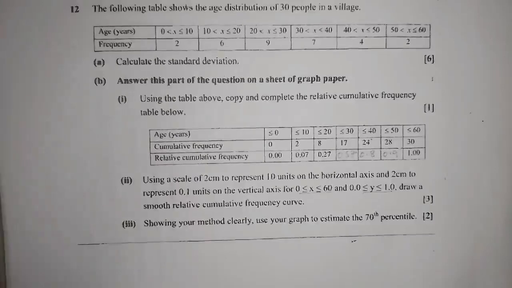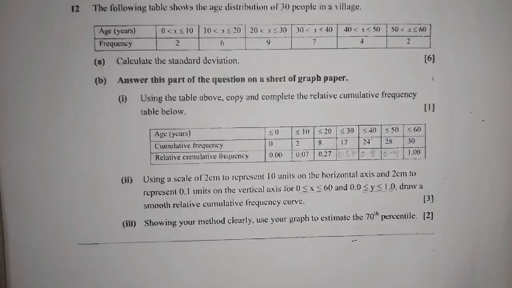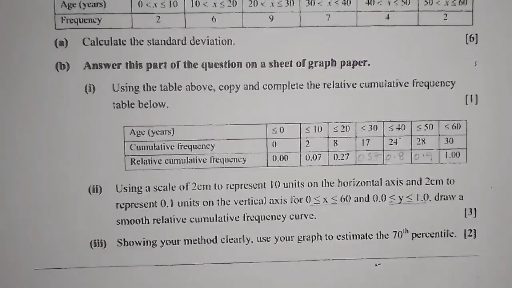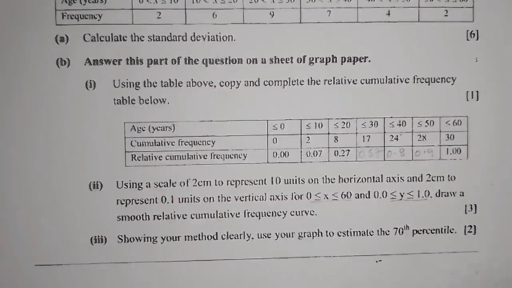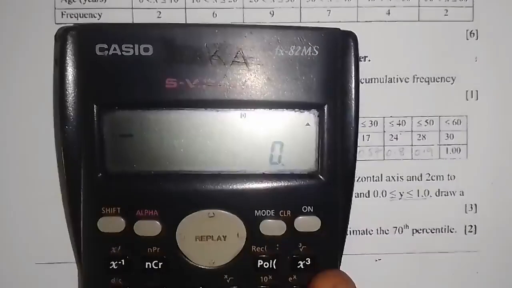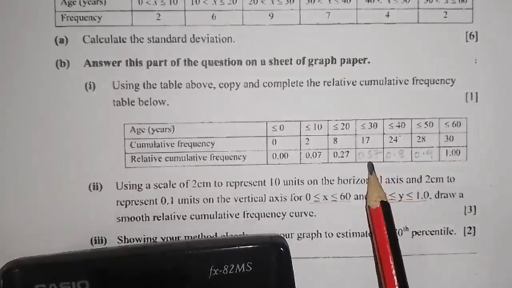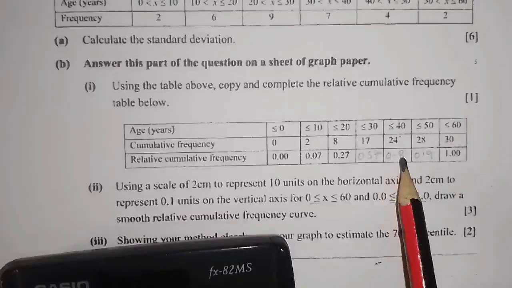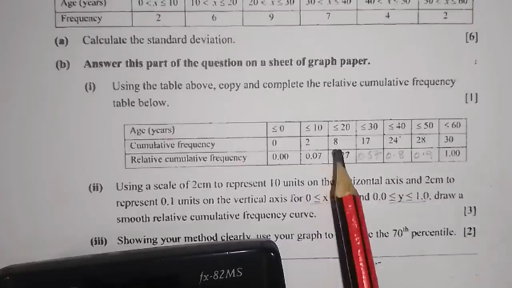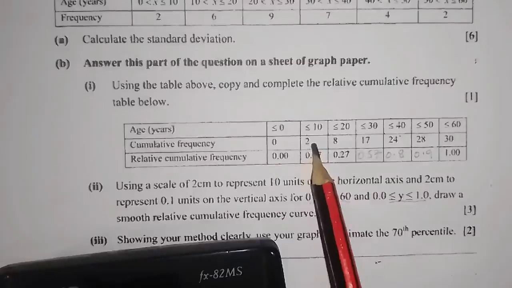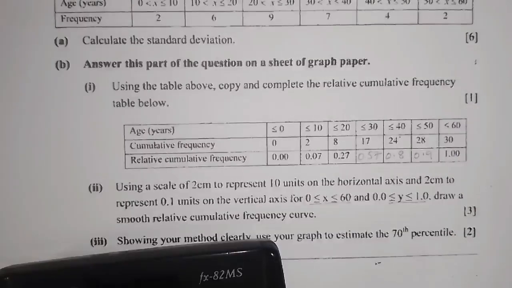Now, for some of you that did not follow how those were filled up, if you want to get 0.75, it is just a matter of dividing the cumulative frequency number by the total frequency number.